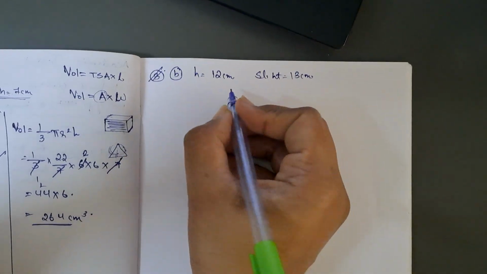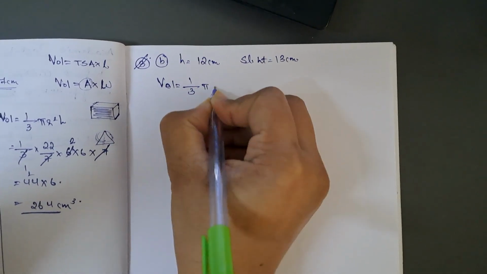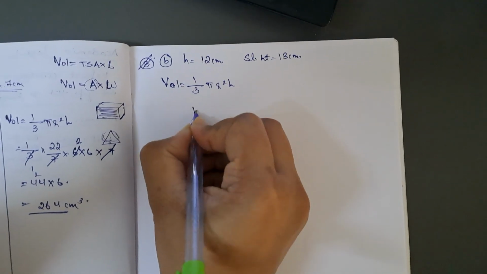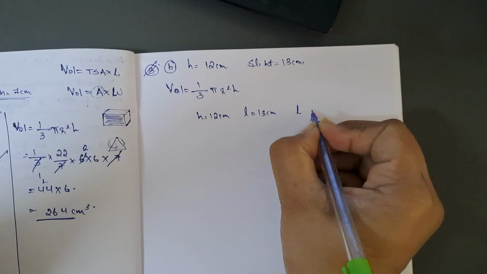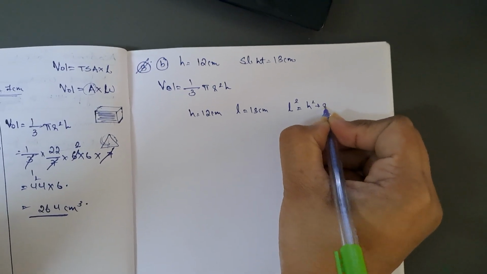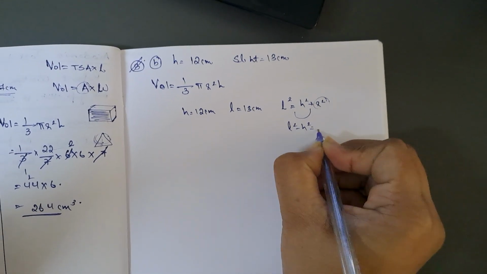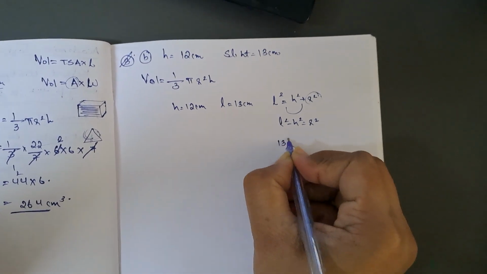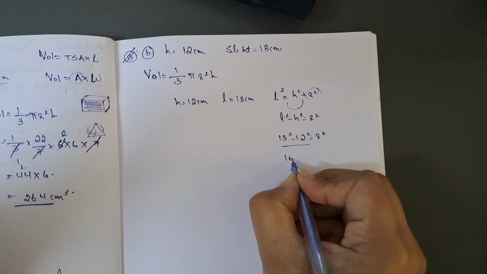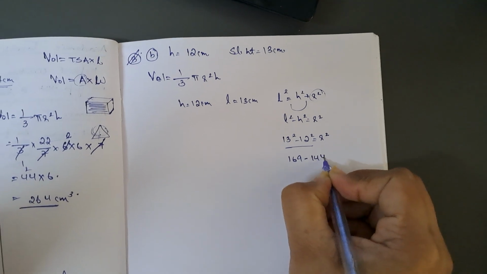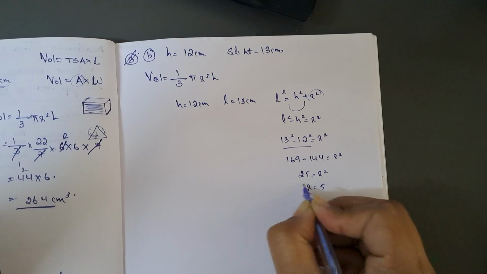How will we calculate it? Again, the volume formula is the first thing that I have to write down, because this is what I'm going to find out. My h is given to me as 12 centimeters, and my L is given to me as 13 centimeters. To find r, L square is equal to h square plus r square is the formula. I need to find the r, so I'm going to send it towards the other side. It becomes L square minus h square is equal to r square. That is 13 square minus 12 square is equal to r square. This becomes 169 minus 144 is equal to r square. This is 25, so r is equal to 5 is what I get in here.